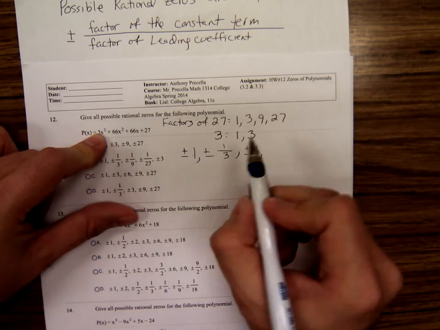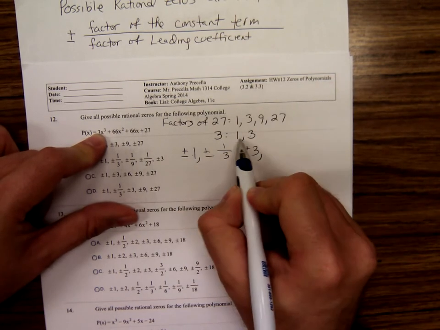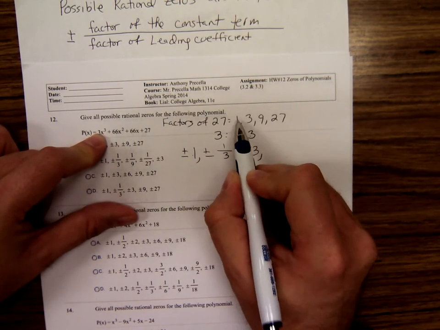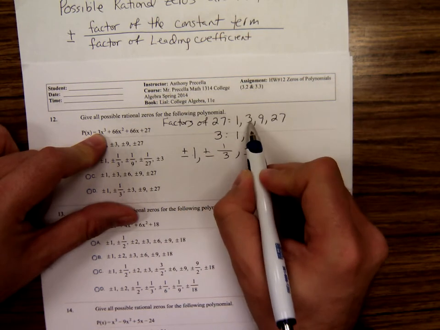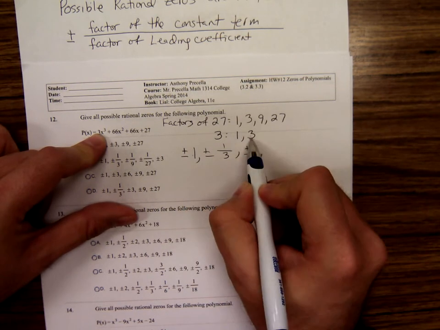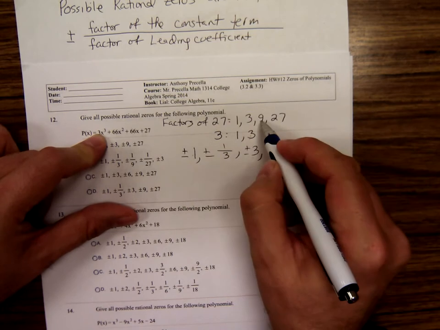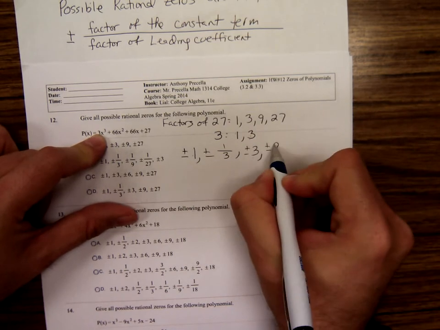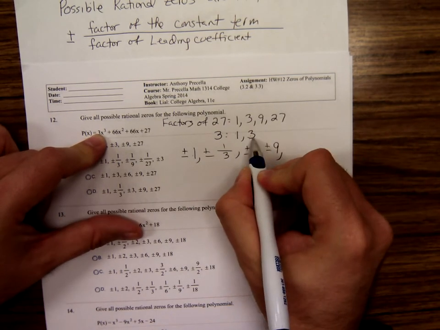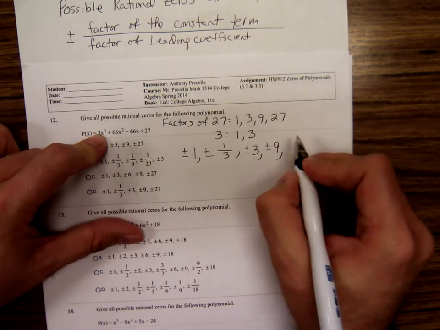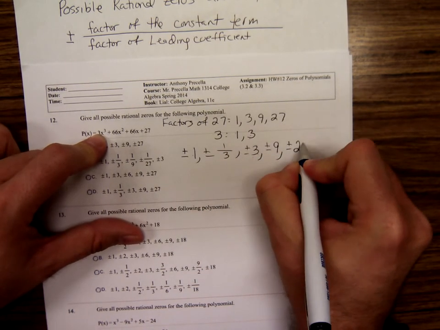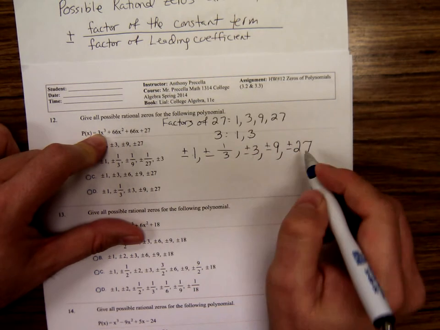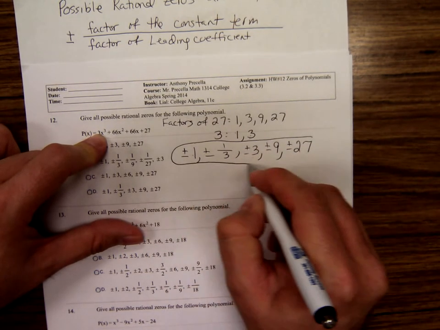It's a 1. I'm taking each one of these numbers, putting it over there. 1 over 1, 1 over 3, 3 over 1, 3 over 3 is 1. 9 over 1, 9 over 3 is 3. 27 over 1, 27. 27 over 3, we've already done it.